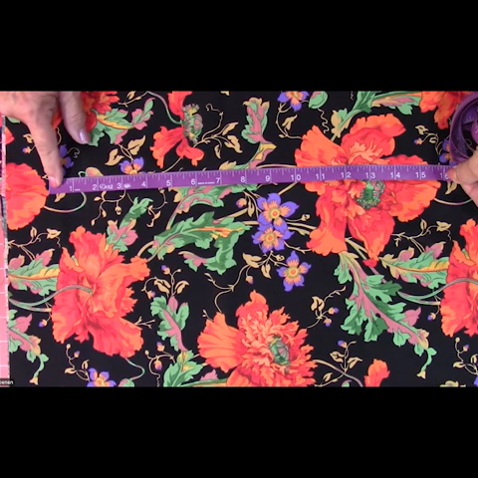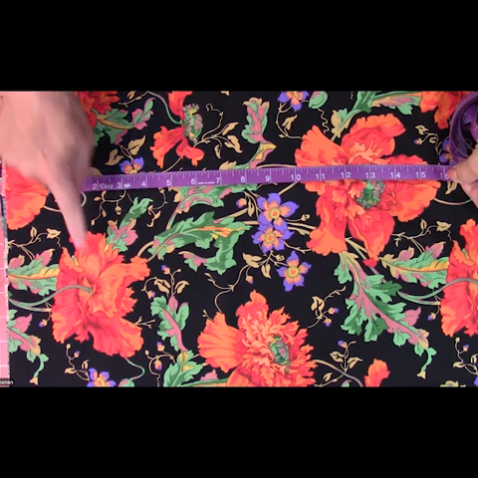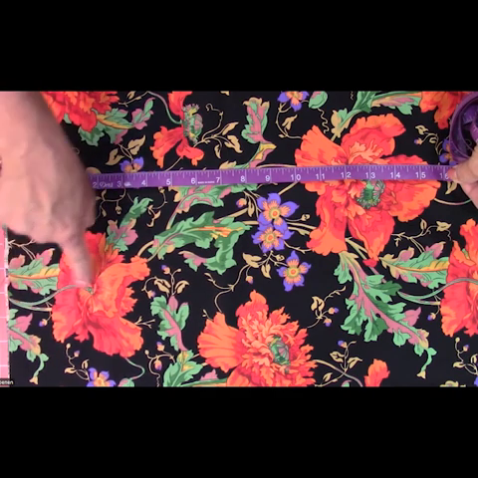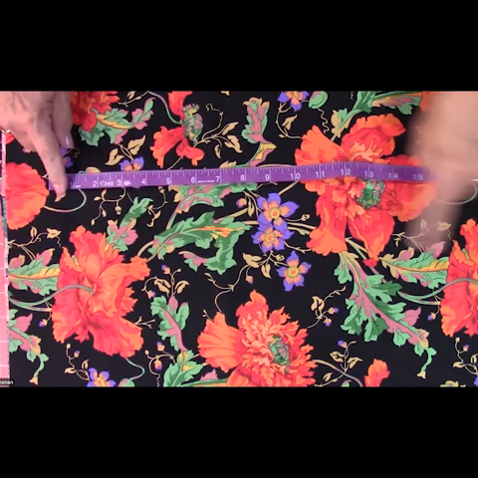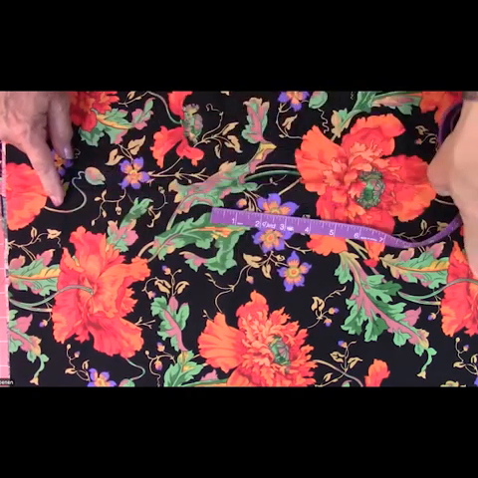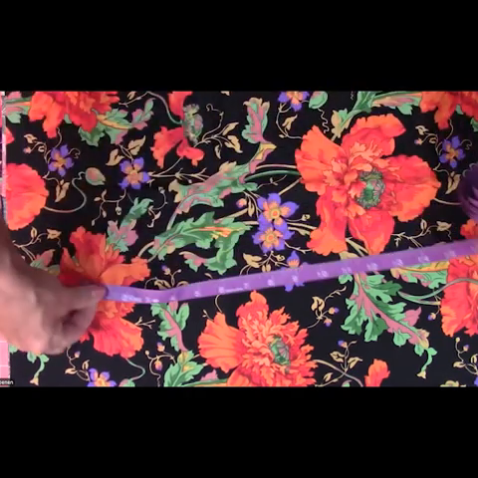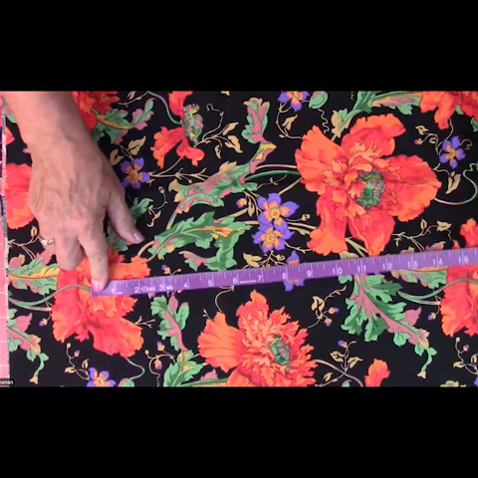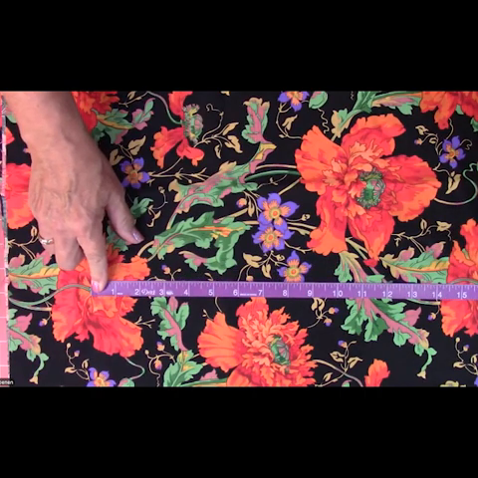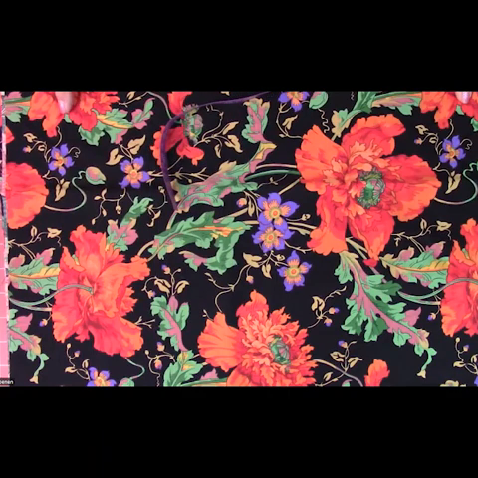To double check my measurement, I'll find another point of interest on the fabric and measure that. I'll take where this plant comes into the flower, and I can see that it repeats exactly right here. And my repeat again is at about 15.5 inches. So this fabric has a 15.5 inch repeat, which means that I'm going to need 4 of those.